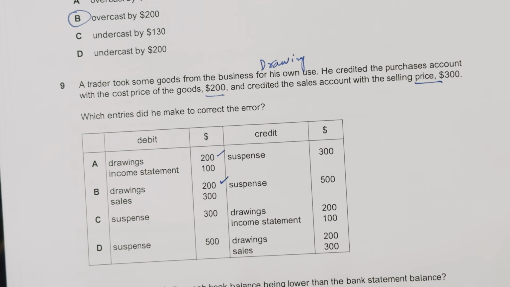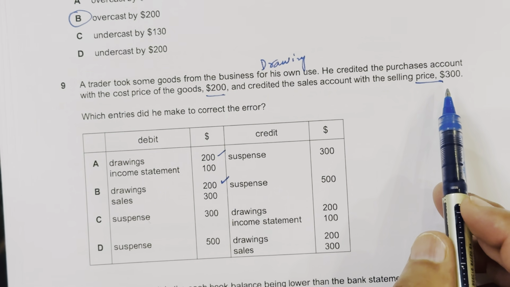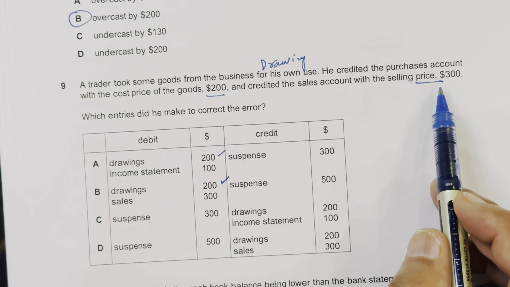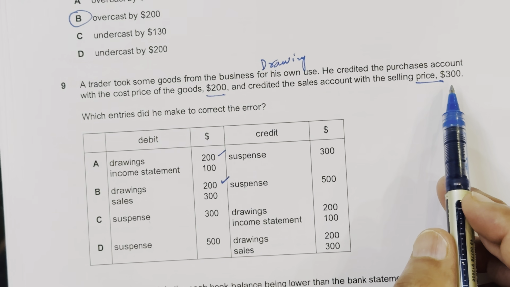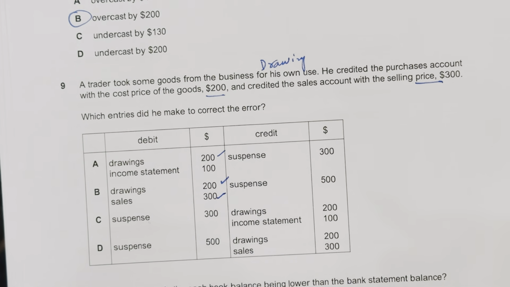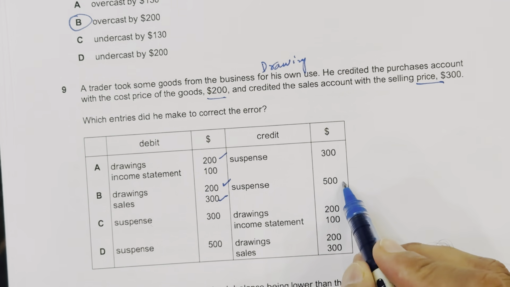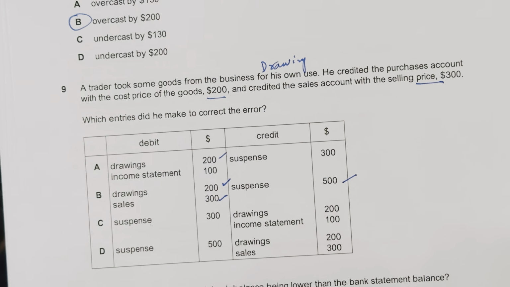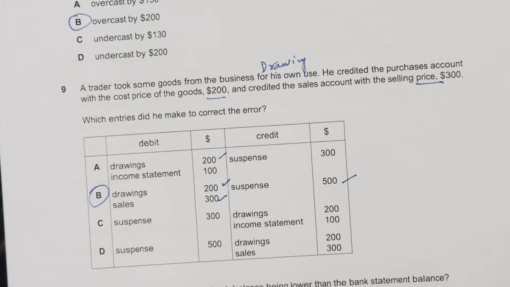Now what would be the effect on the income statement? If it has credited the sales account with the selling price of 300, so income statement should be debited by 300 because it's not a sale, and overall suspense account should tally the credit entry of amount 500. So 200 plus 300, it would be 500. So option number B is the right answer.